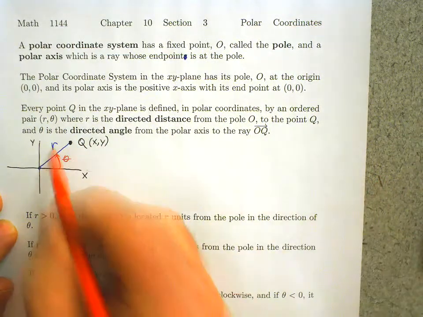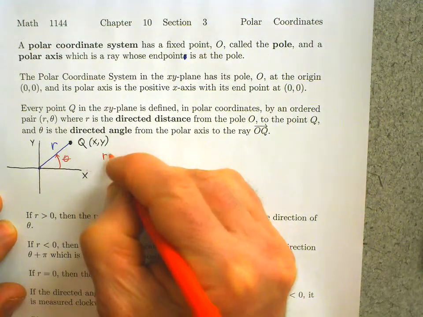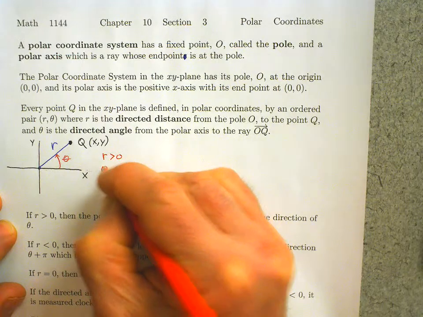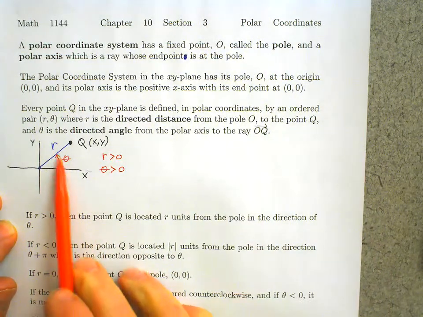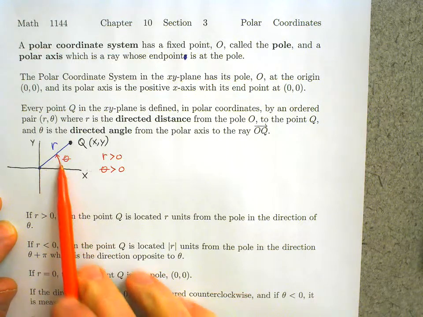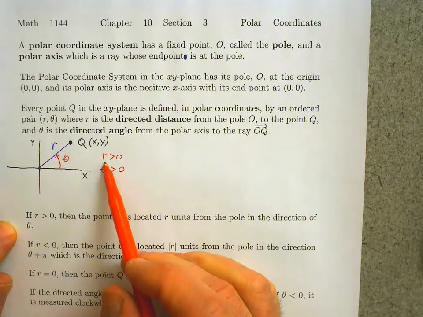And in this picture, r is greater than 0 and theta is greater than 0. So theta is greater than 0 if we move counterclockwise. And we'll talk more about whether r is positive or negative.